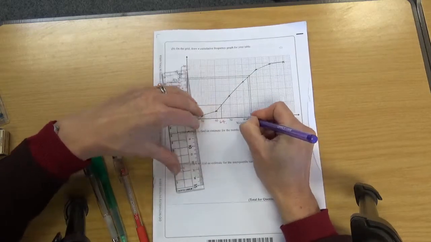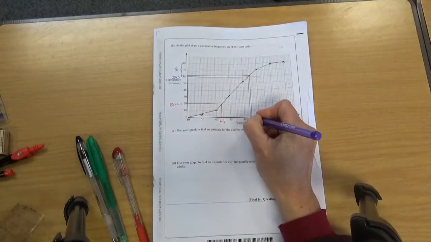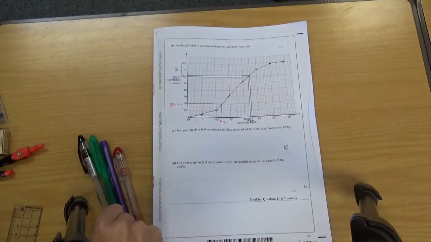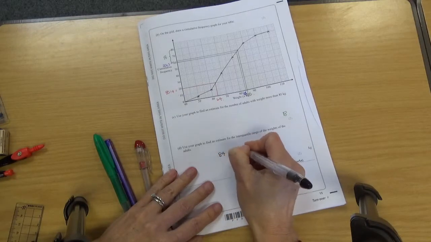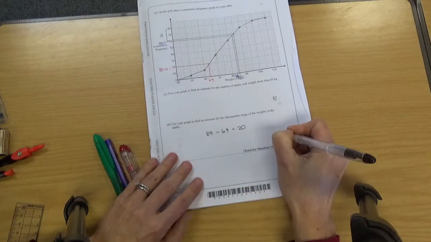Which comes down at 84. So the interquartile range is the 84 subtract 64, which equals 20.